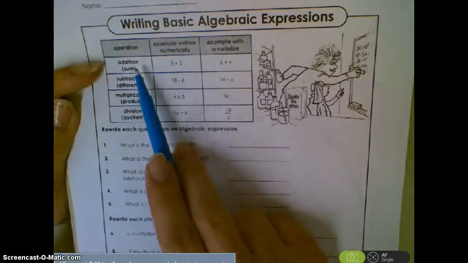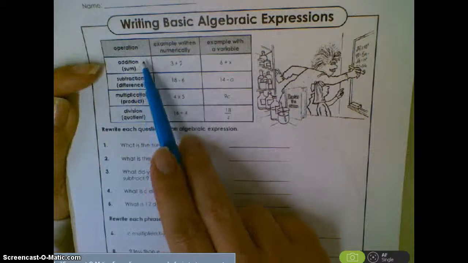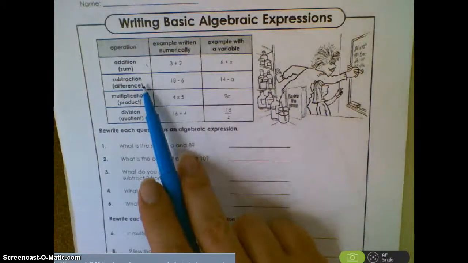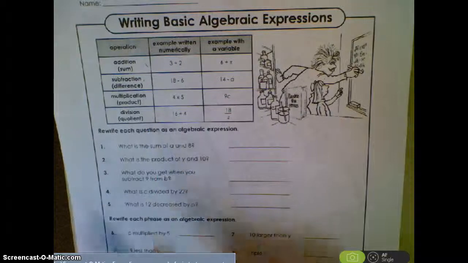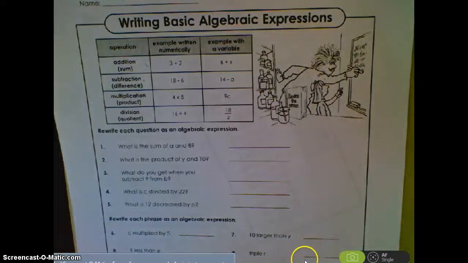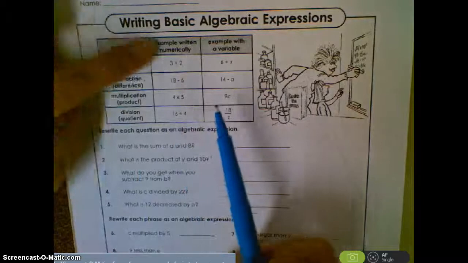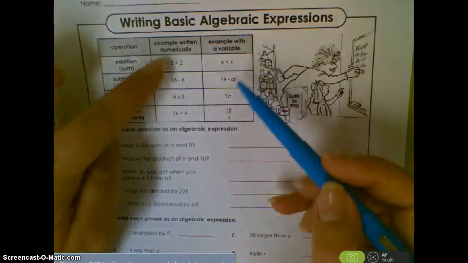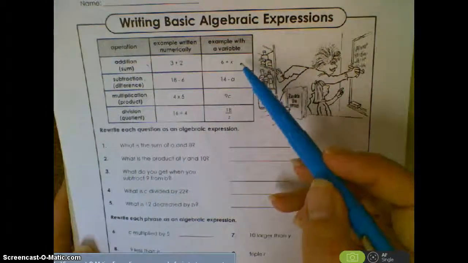Alright, so we know addition. When we hear the word sum, we know it's going to be addition. When we hear the word difference, we know it's going to be subtraction. Product indicates multiplication, and quotient is going to indicate division. So those are just some keywords that we'll be looking for. And then these are just different ways that you can write it.